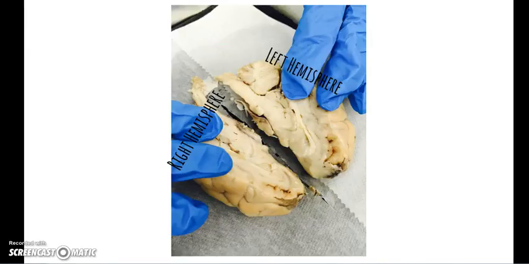Here we have the right and left hemispheres. The right hemisphere is responsible for creativity, rhythm, imagination, and daydreaming. It also controls the left side of your body. The left hemisphere is responsible for logic and analysis and controls the right side of your body.